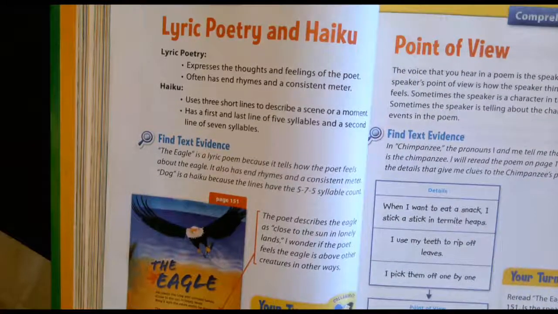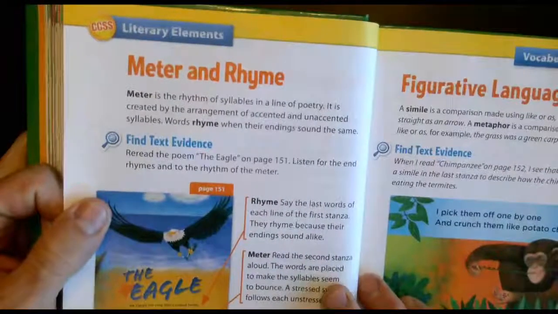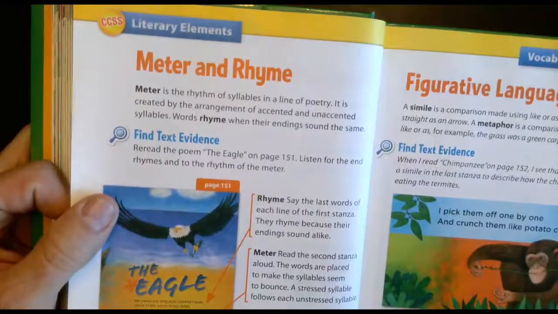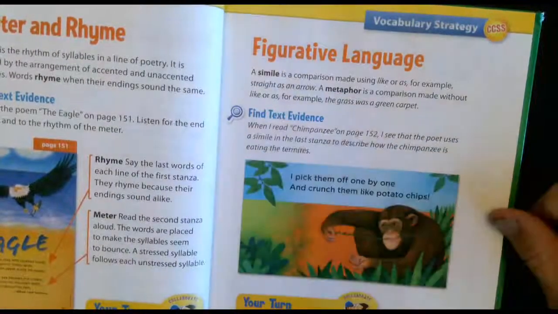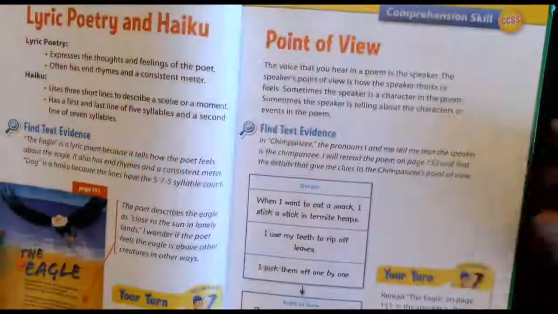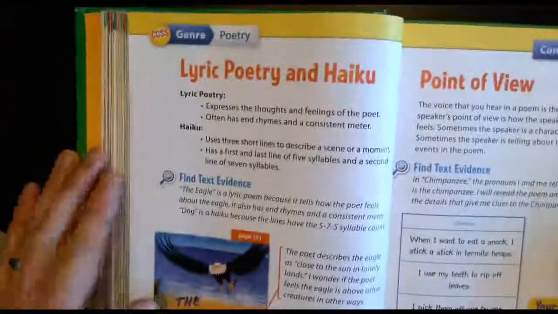We're actually going to just take 2. We already took a look at 2 of them from the other day, meter and rhyme. And we'll touch on that when we get to our story tomorrow. And then as well as figurative language, we already touched on simile and metaphor. Those are 2 ways of making figurative language. So today we're going to concentrate on point of view and lyrical poetry and haikus.